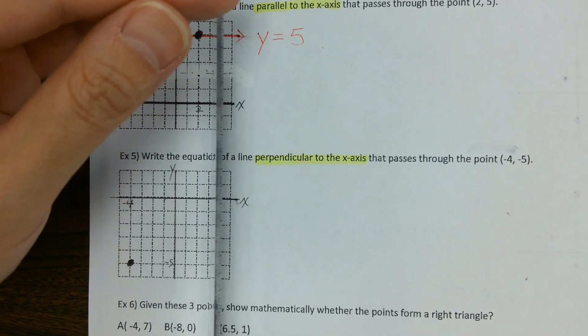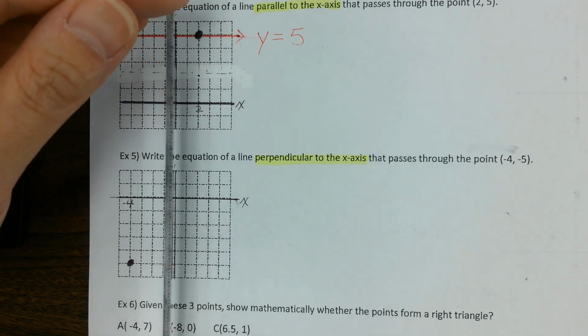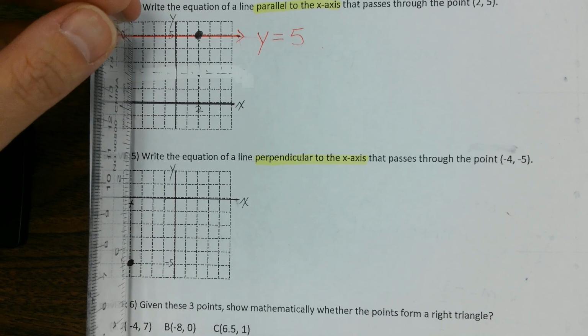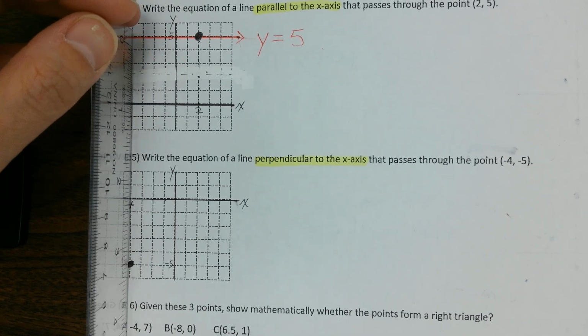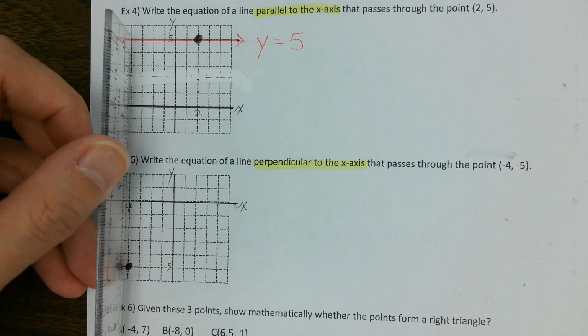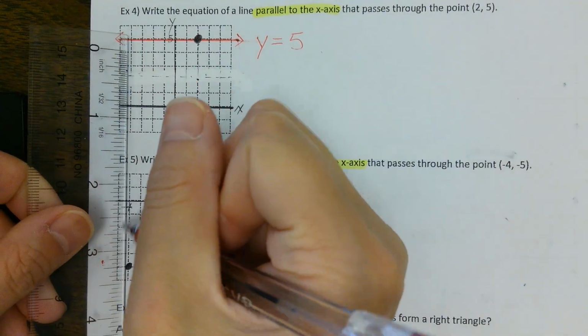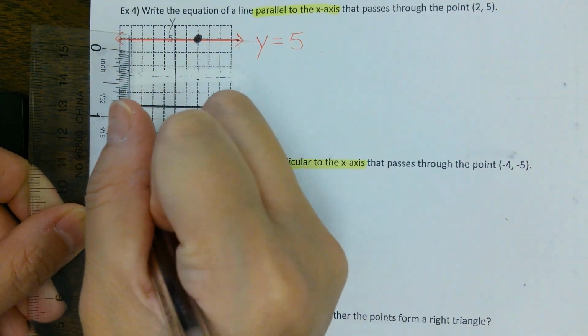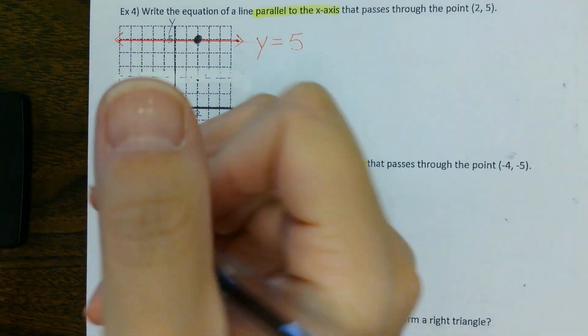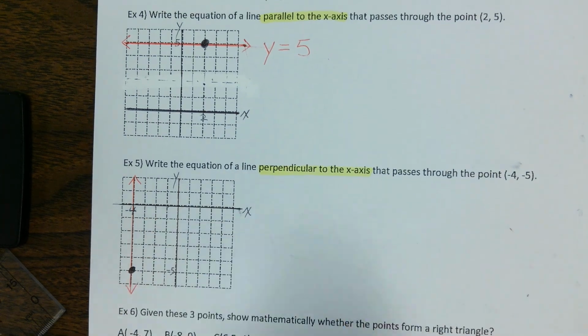Tell me when I should stop. Right, okay? Because how do you know it has to be right here? Because it has to go through this point. So the only vertical line that goes through that point is right here. Okay?